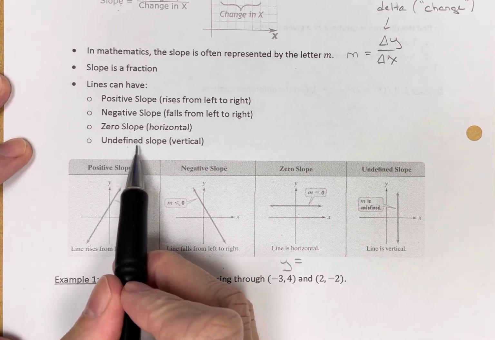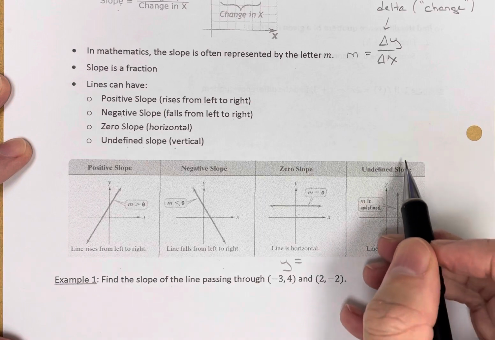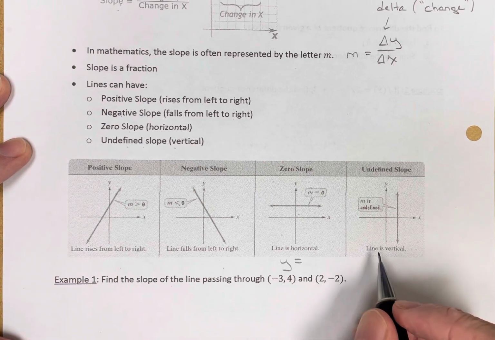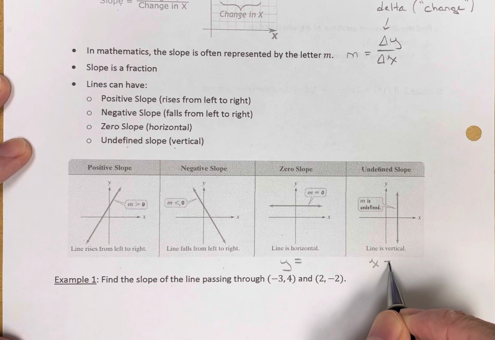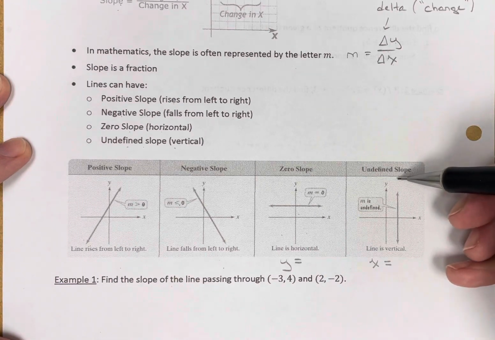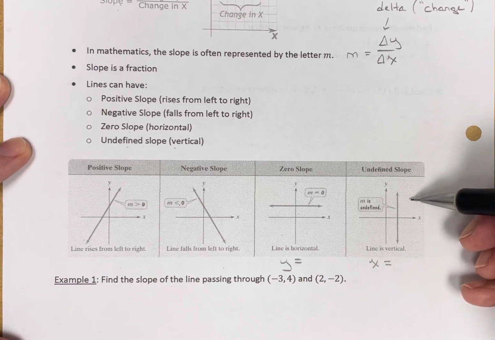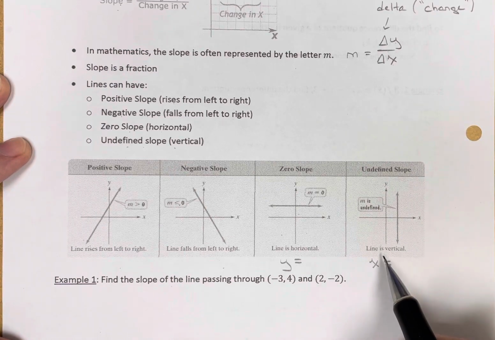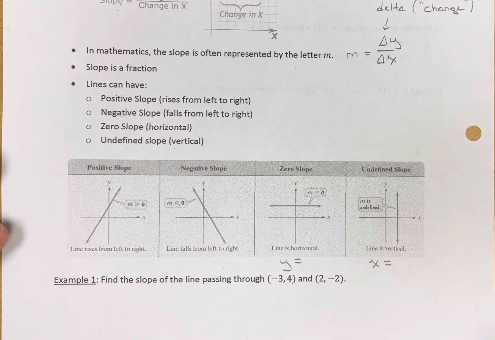And finally, an undefined slope. These are your vertical lines. The slope is undefined because the denominator is 0 and dividing by 0 is undefined. And these are all of your x equals lines. x equals 1, x equals 2, x equals negative 1. Those are all equations, but they are equations of lines that have an undefined slope.